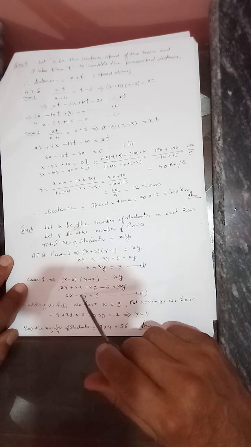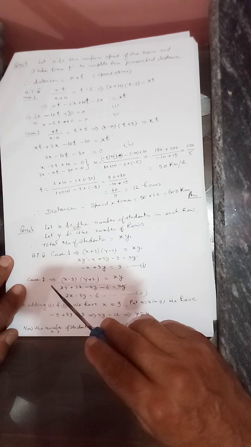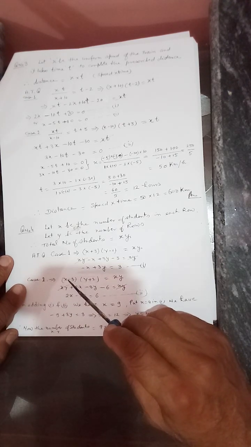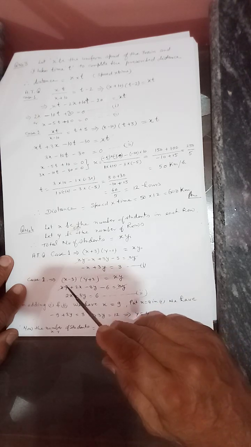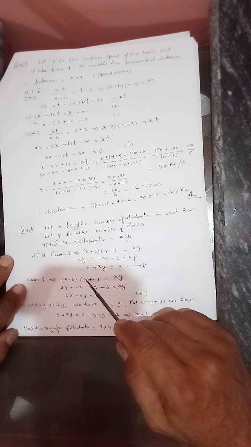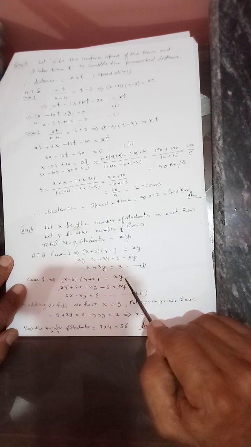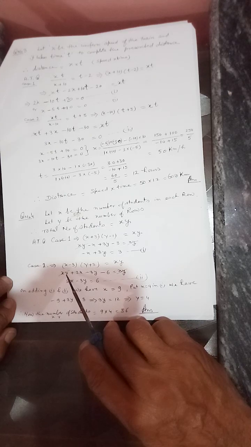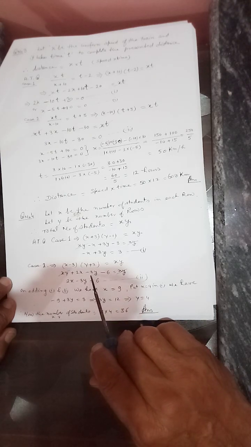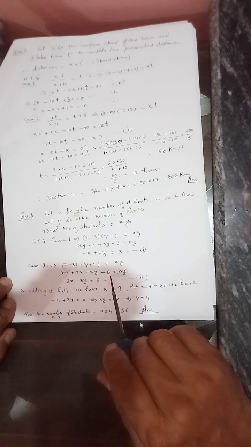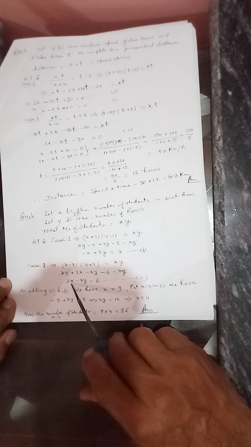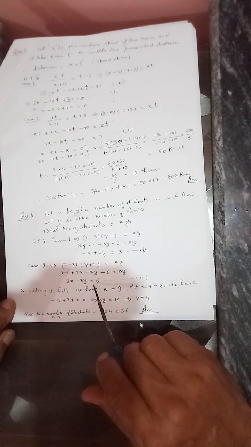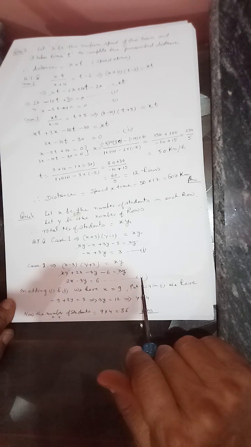Now according to the question, case number 2 is there. So when 3 students are less, at that time 2 more rows are required, means x minus 3 into y plus 2 is equal to xy. So open this bracket, so xy plus 2x minus 3y minus 6 equal to xy. This xy and this xy will be cancelled. So we are left with 2x minus 3y equal to 6. This will be the second equation.